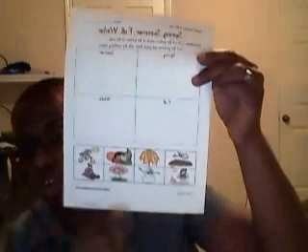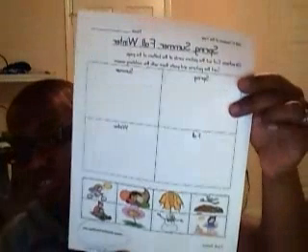And once we're done with our flashcards, we will then complete a worksheet on seasonal change, just to reinforce what we're learning, and see how well my students do, to make sure they understand how seasons change and what events occur during those different seasons.